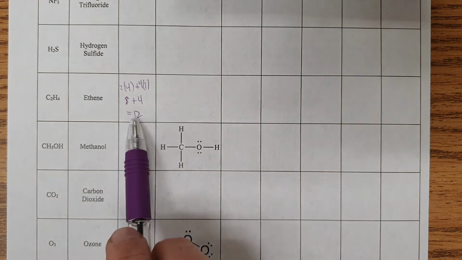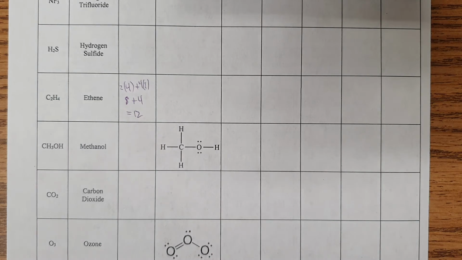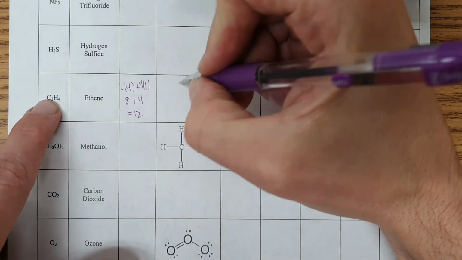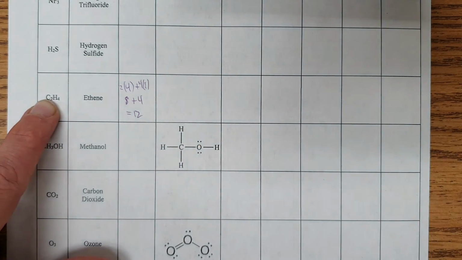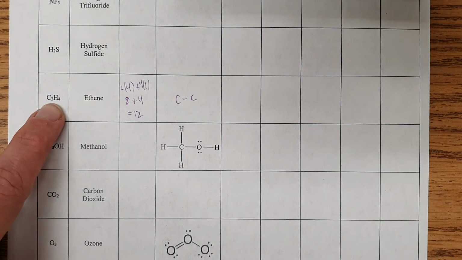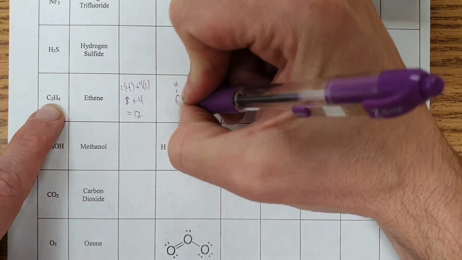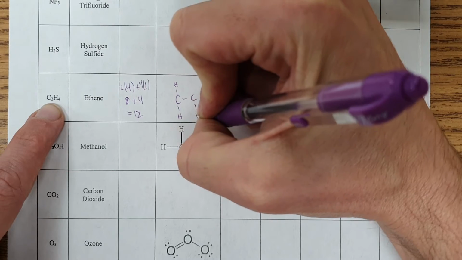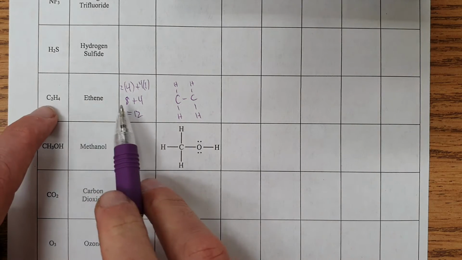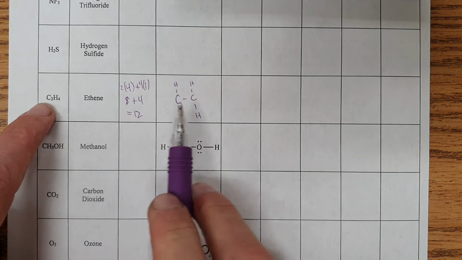So, all right, so 12 electrons. Let's put this together. The first thing we do is put our 2 carbons there first, so they'll be our ones in the middle. We'll put our 4 hydrogens spread evenly around. 1, 2, 3, 4. All right, that's step 1. Well, step 2, step 1, count your valence electrons. Step 2, build a molecule.